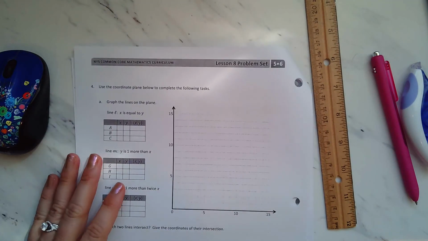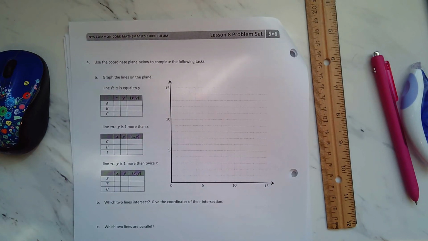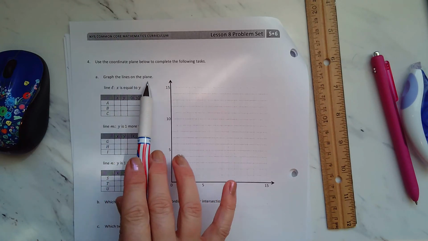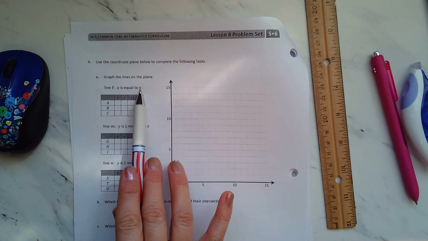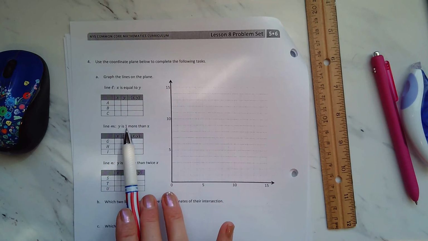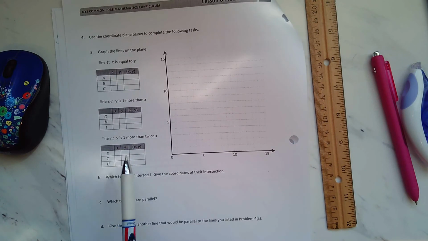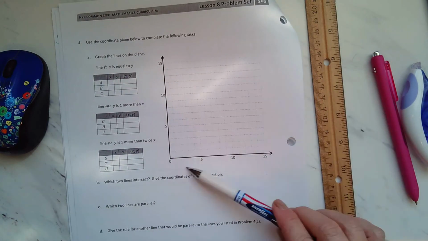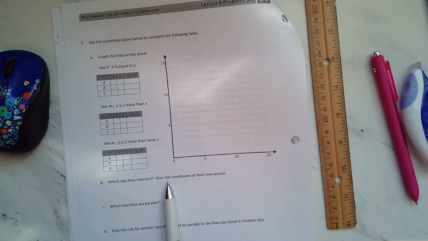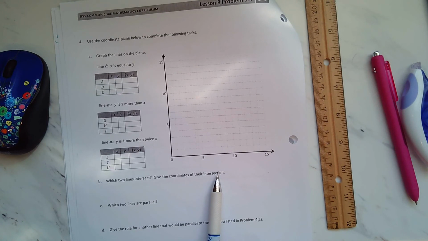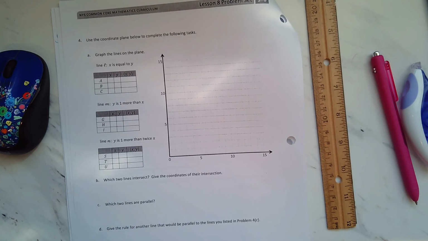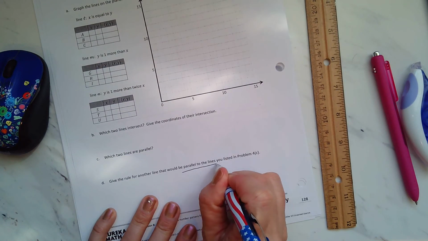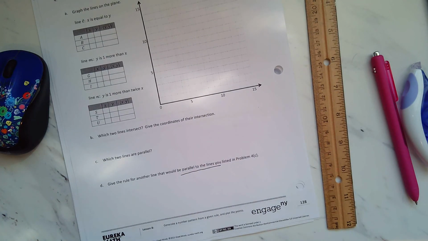For 4, use the coordinate planes just like we were doing earlier. Go back to the video if you need help. Graph the lines on the plane. So you have x is equal to y. Fill that in. Y is 1 more than x. Fill that in. Y is 1 more than twice x. Fill that in. Plot those lines. Which 2 lines intersect? Give the coordinates of that intersection. Which 2 lines are parallel, and then give the rule for another line that would be parallel to the lines you listed. Remember, parallel lines never intersect.